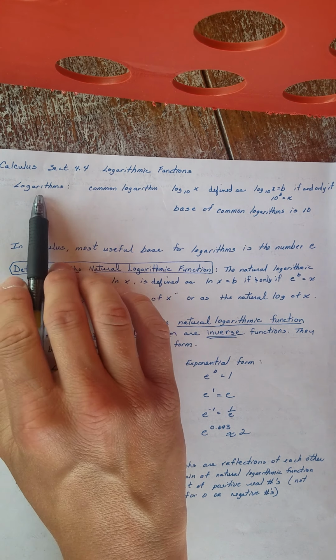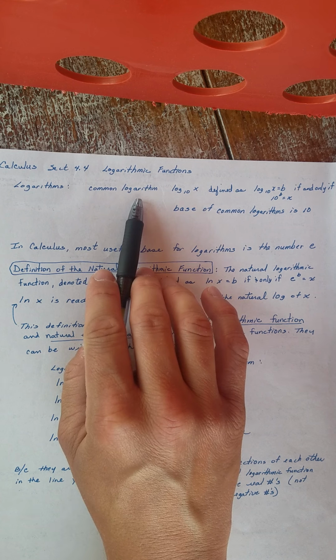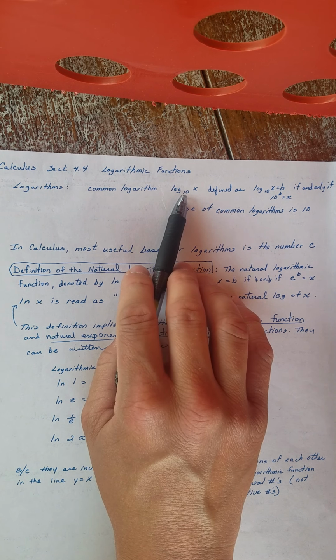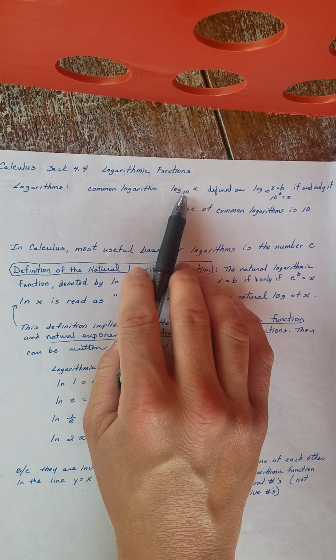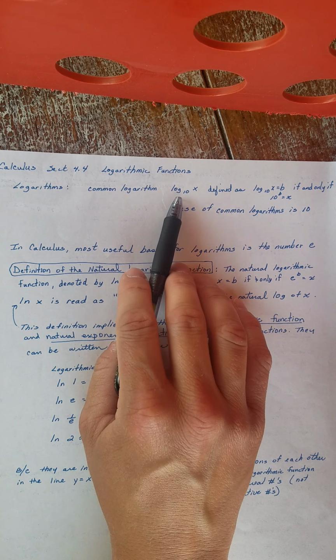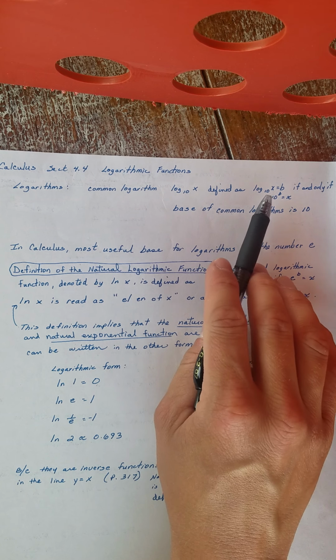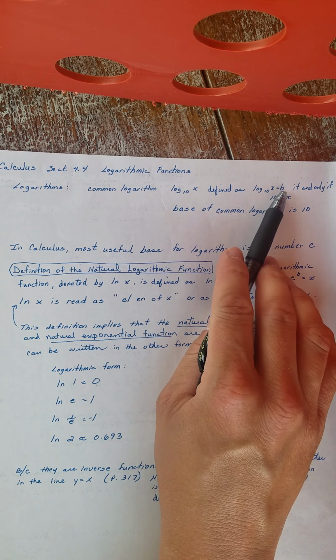Okay, so logarithms. The most common logarithms we have are base 10 logarithms, which makes perfect sense. Our natural number system is based on 10 digits. So the most common thing we have is log base 10. You can see here log base 10 of x equals b.